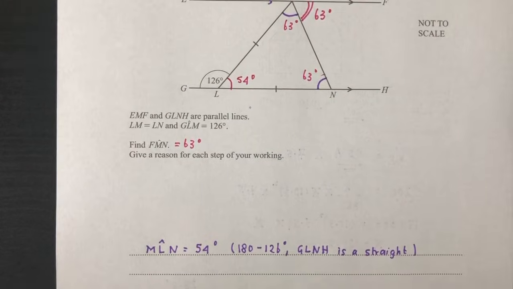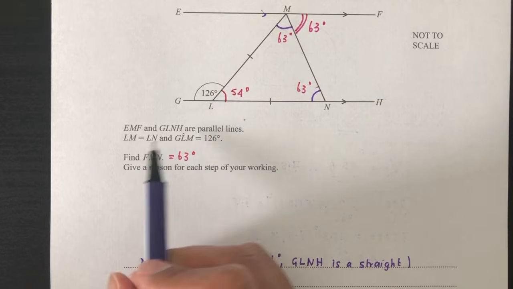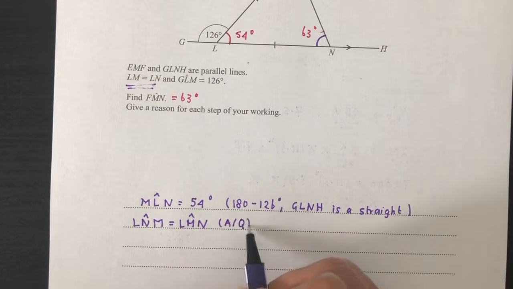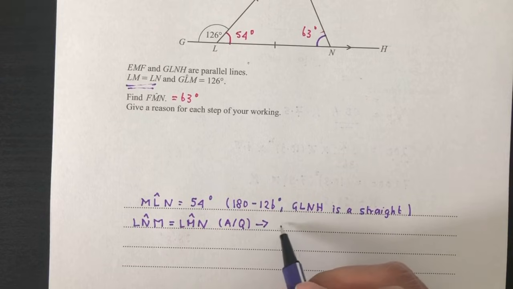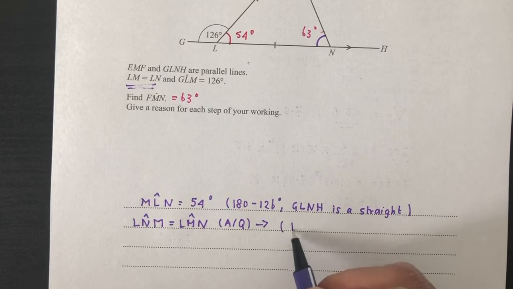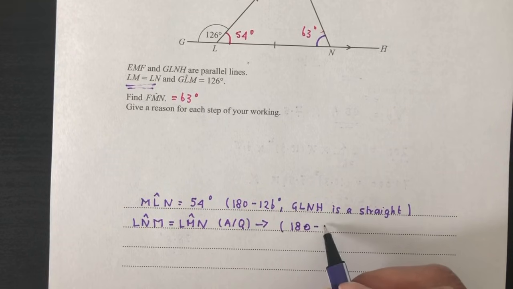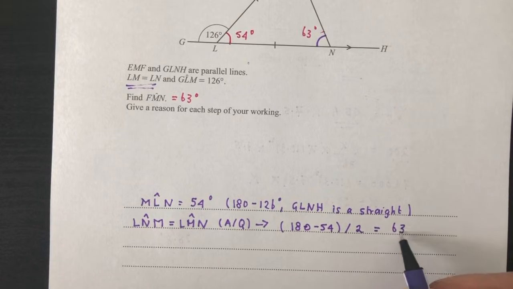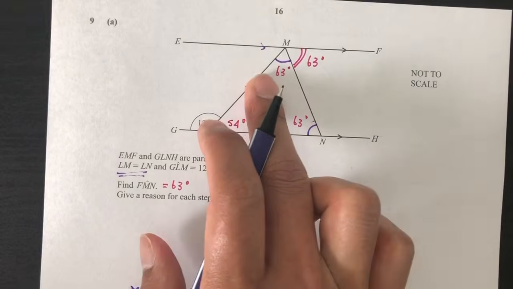And then from this we derive that angle LMN is equal to angle LNM, because the question says that they are the same. So from this we have the angle equal to 63. Basically we do 180 minus 54, divided by 2, because they're the same. It will be 63, 63.